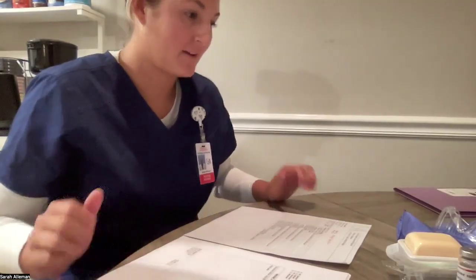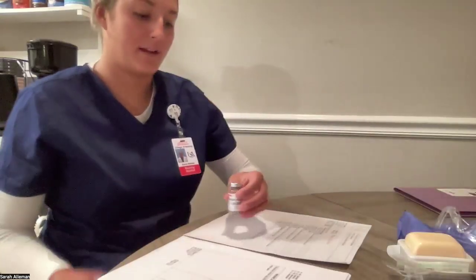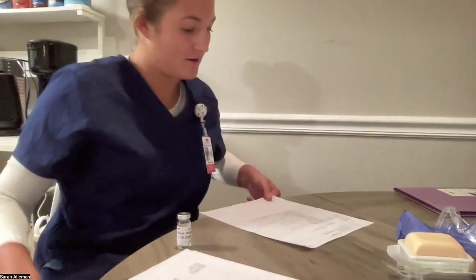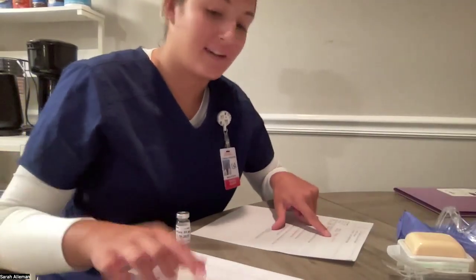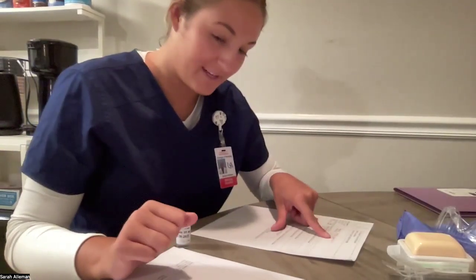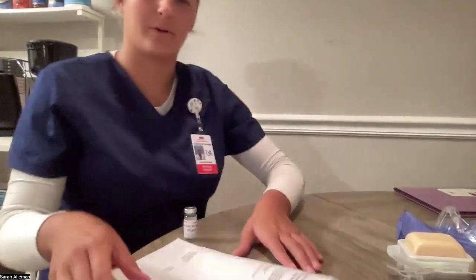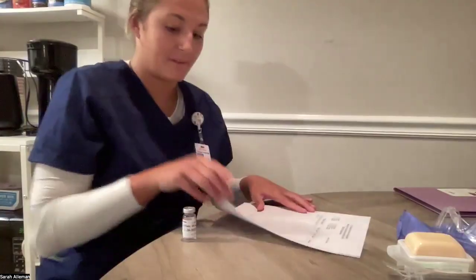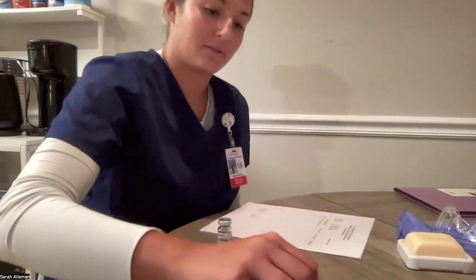So now I would obtain my medication, set my order to the side. I'm also going to assess his allergies, and his allergies are penicillin, and on the MAR, his allergies are also penicillin. So I would set my order aside, and now I am going just off of my MAR. So I'm going to obtain my medication. Syringe.